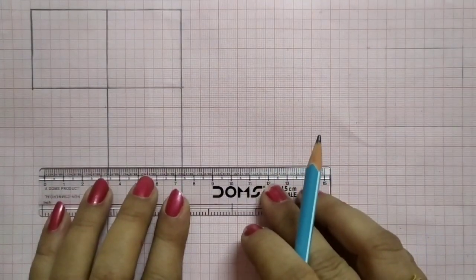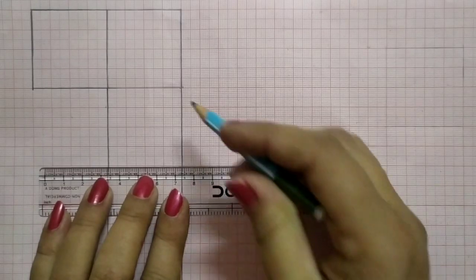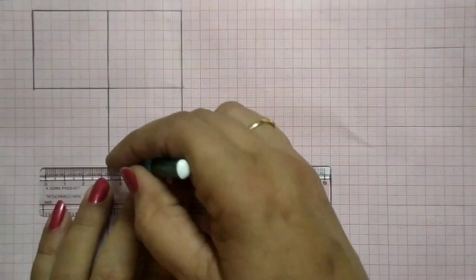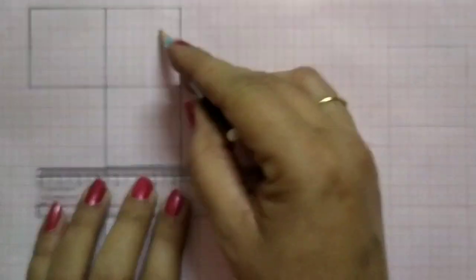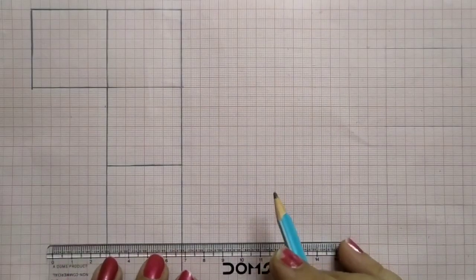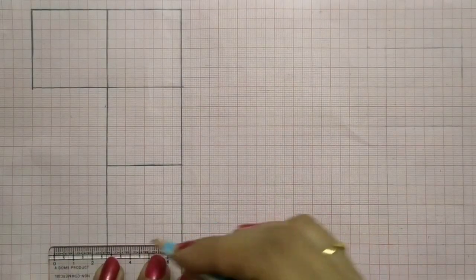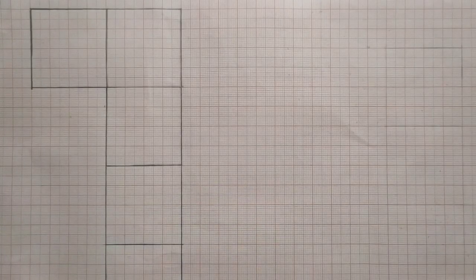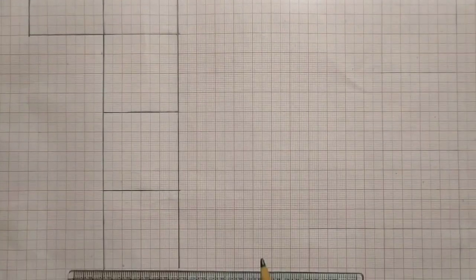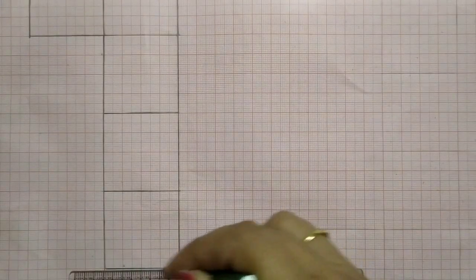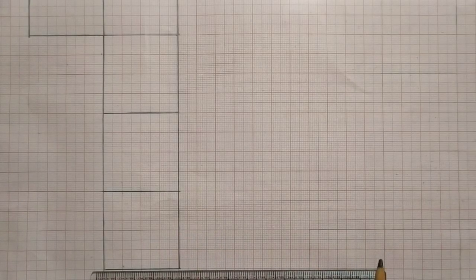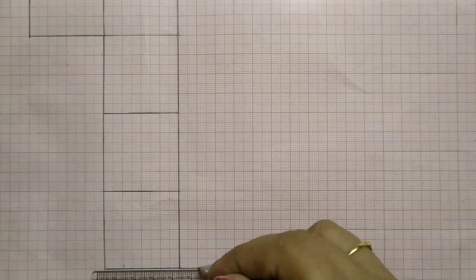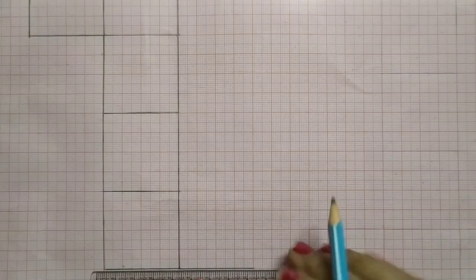These must be in square shape, so 4 by 4. 1 2 3 faces I have drawn. This is the 4th one, then 5, and the 6th one will be along with the bottom face. So again 4 by 4.